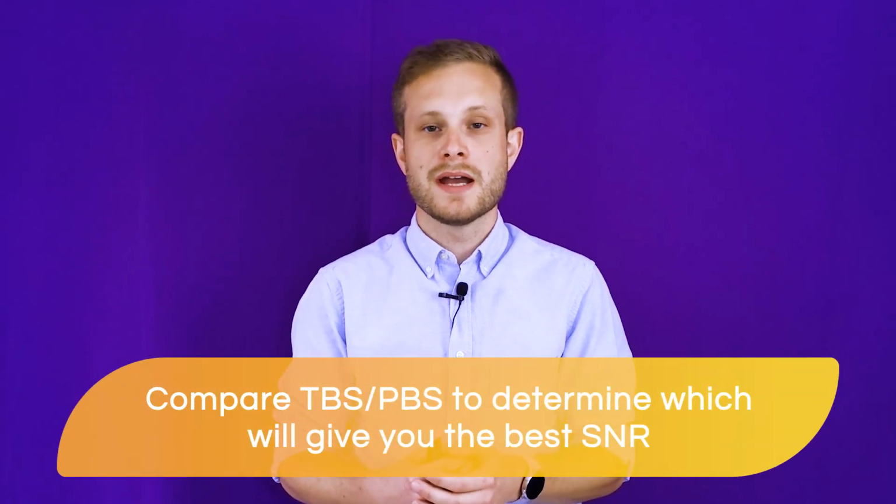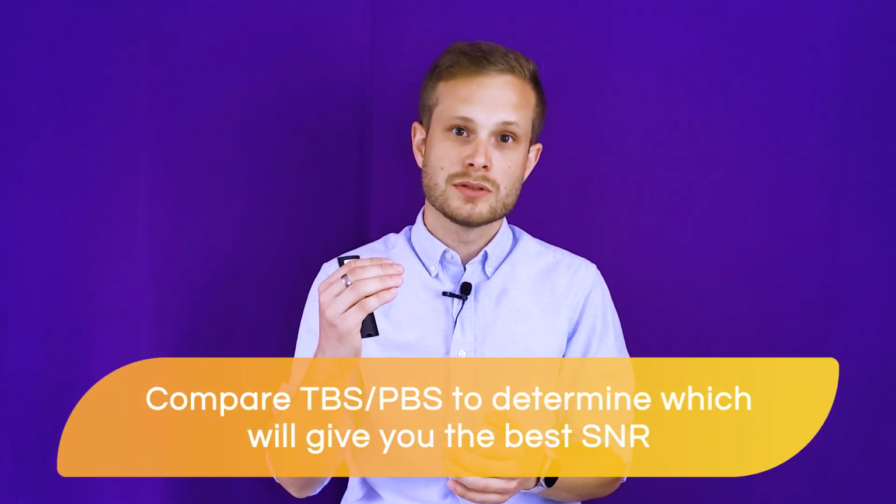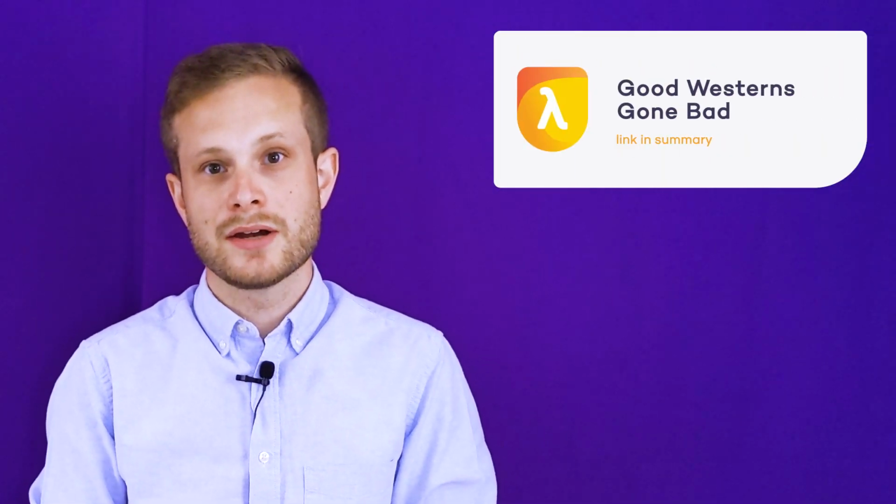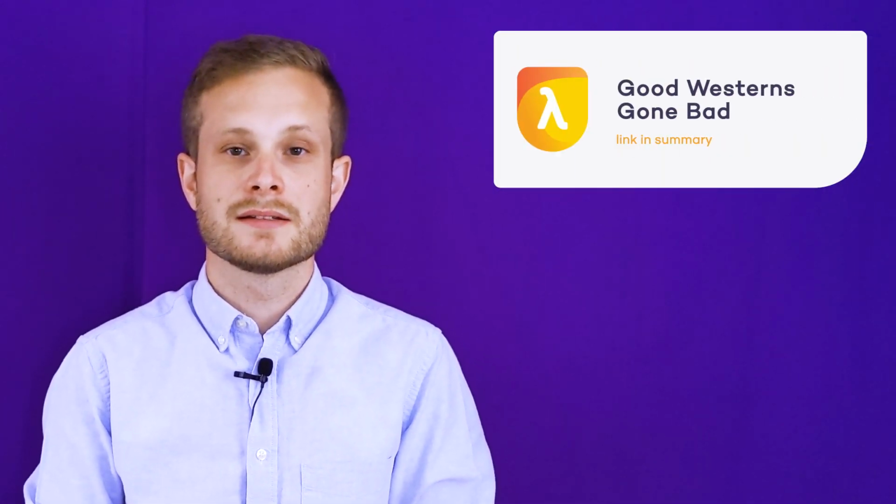The buffer that you will choose depends on your particular proteins of interest and the antibodies that you are using. We recommend that you compare whether TBS or PBS gives you the best signal and the lowest background, specifically for your targets and antibodies. We also recommend that the same base buffer is used throughout the whole protocol, and particularly for blocking and washing the membrane. If you do experience any high background issues, please consult Good Western's Gone Bad, our troubleshooting guide, which is linked in the summary. Although TBS and PBS-based blocking buffers are often interchangeable and can be quite similar in performance, we still recommend that you test both to ensure that you choose the best one for your targets.